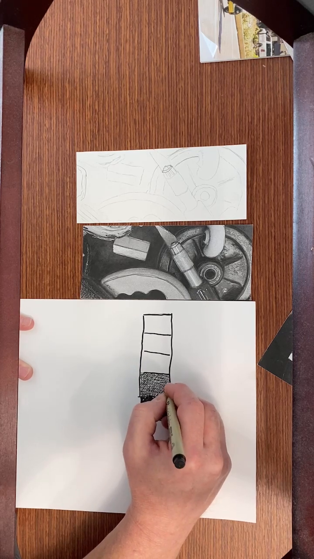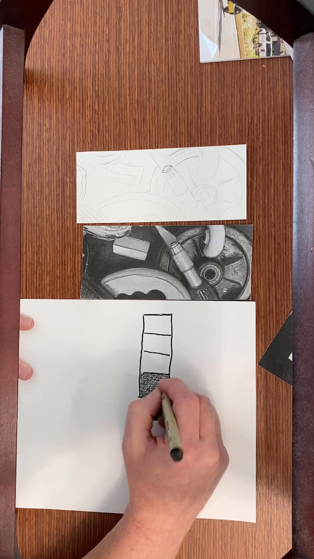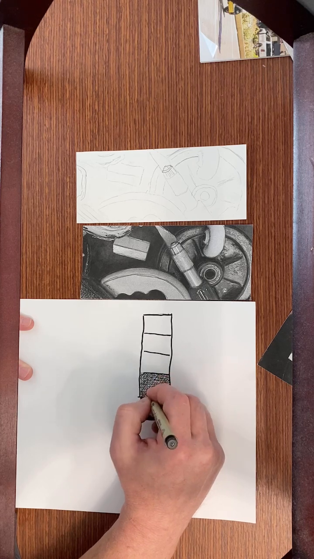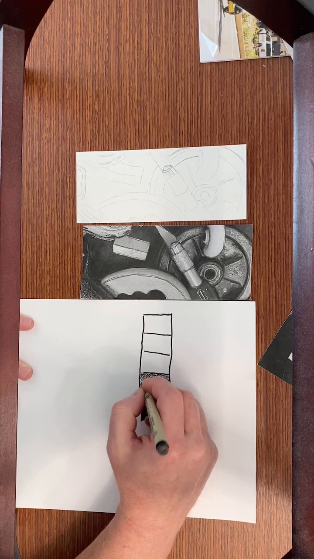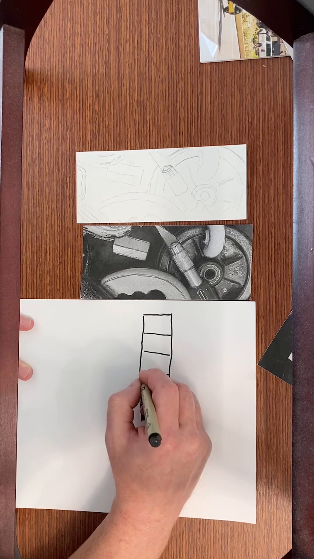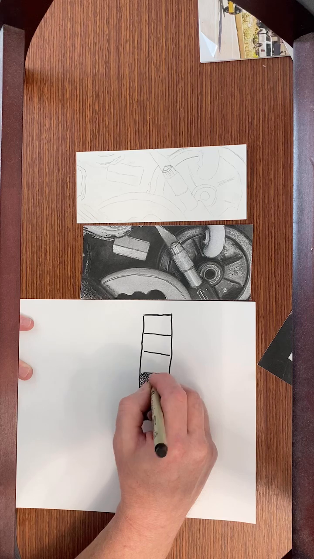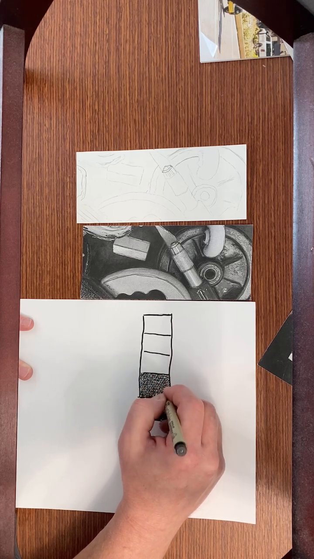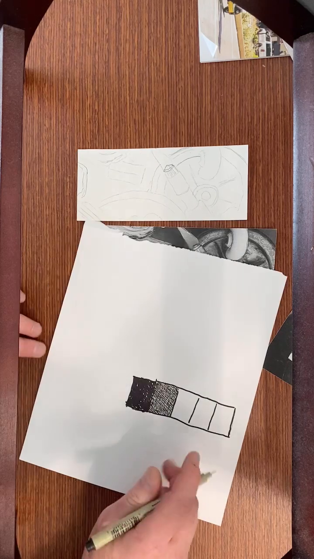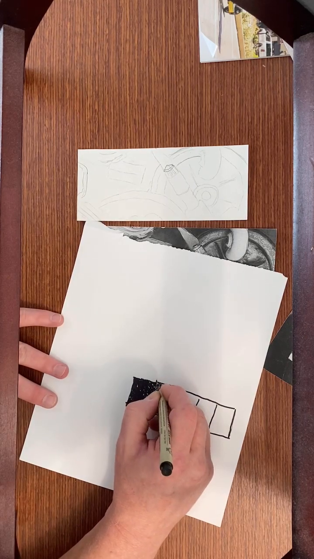Breaking that up and systematically moving over and over. Turn my paper a little bit to kind of get better access.